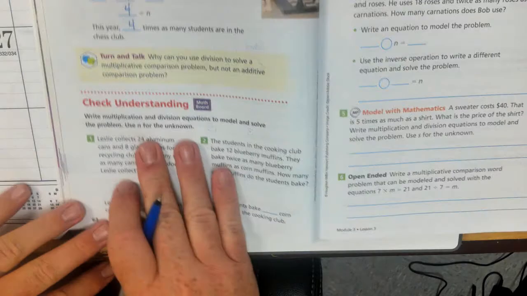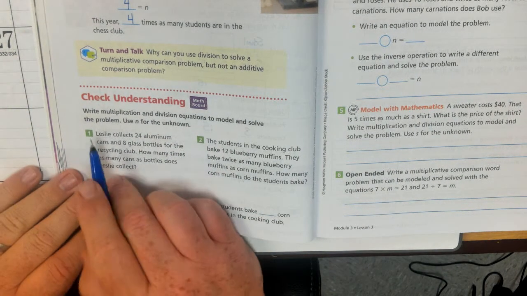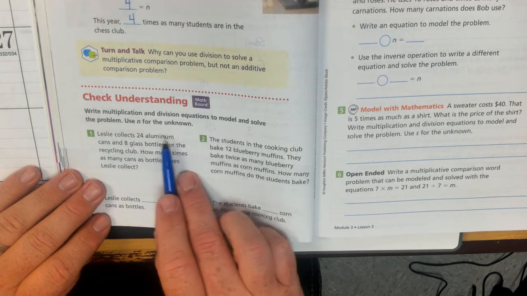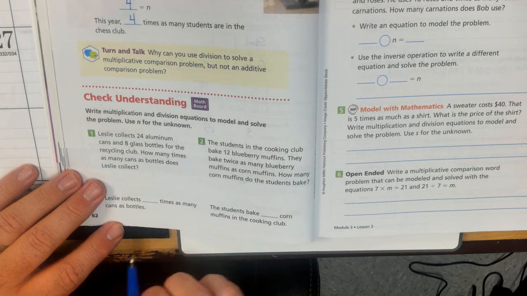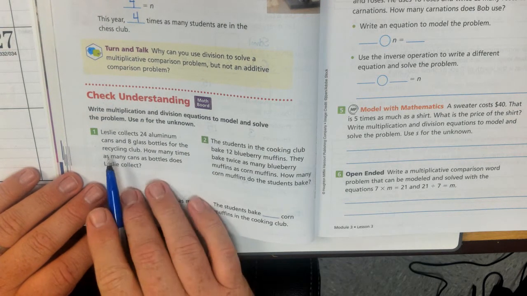Okay. Down at the bottom of the page, we see check understanding. Okay, let's check our understanding now. The directions say write multiplication and division equations to model and solve the problem. Use n for the unknown. Okay, so we're still going to have our pencils ready to underline any important information from the problem.